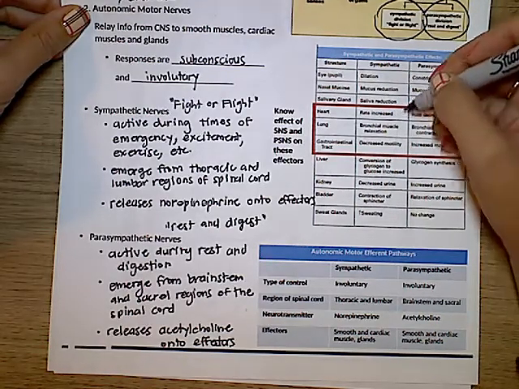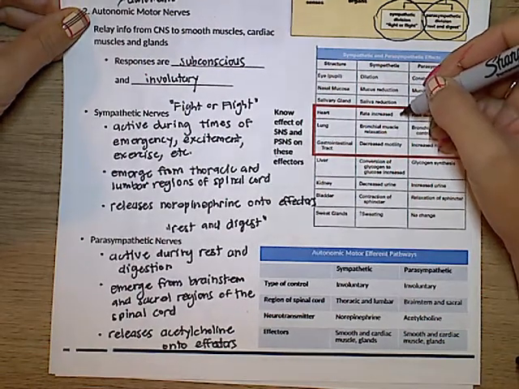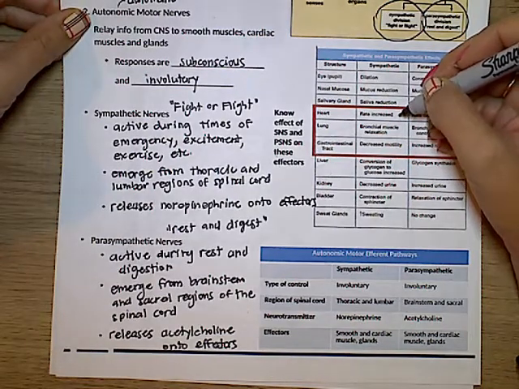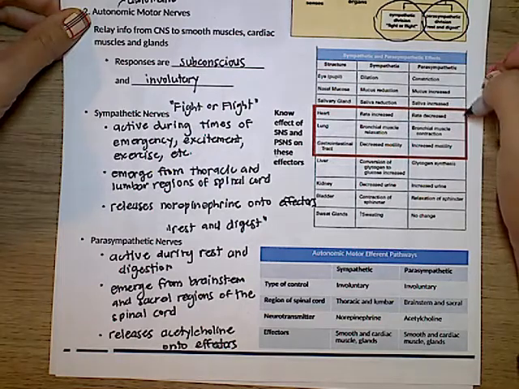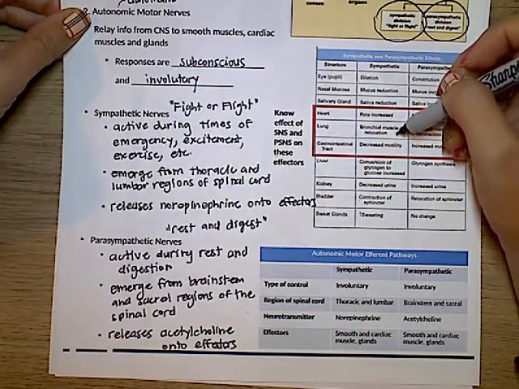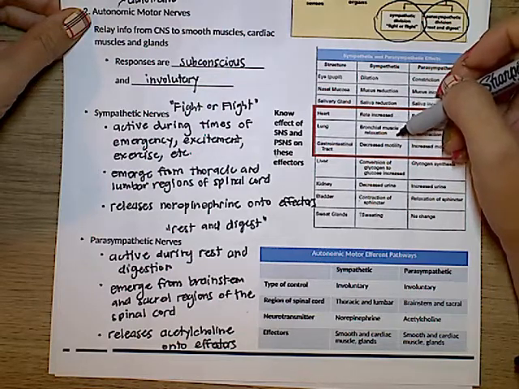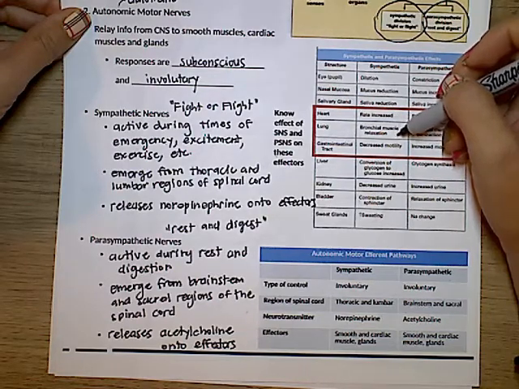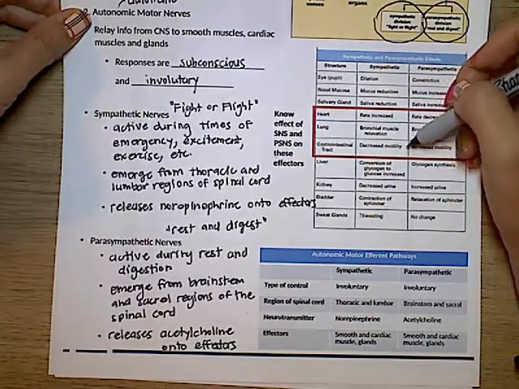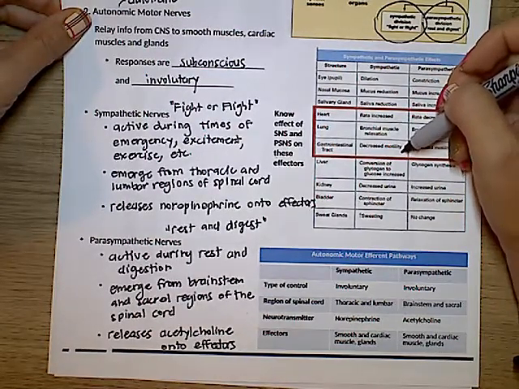So your sympathetic nervous system, remember this is like fight or flight. Imagine you're being chased by a bad guy. You're going to want your heart rate to increase. Your lungs, you want bronchial muscle relaxation, which is going to help you increase your breathing rate. And for your GI tract, your digestion, you're going to want decreased motility.